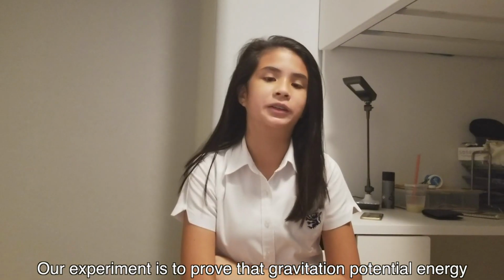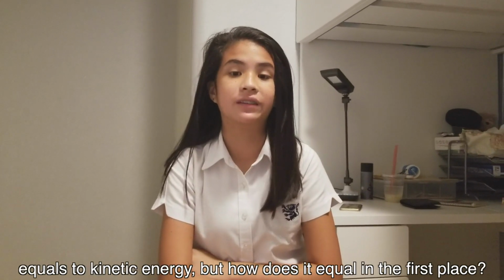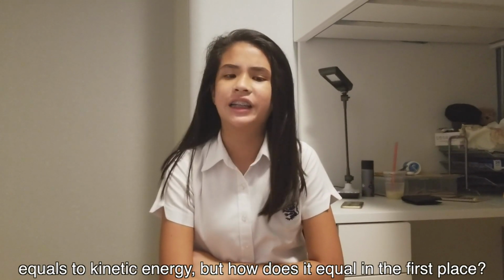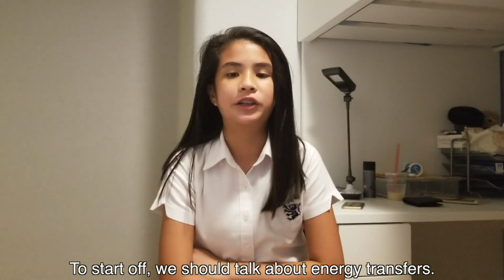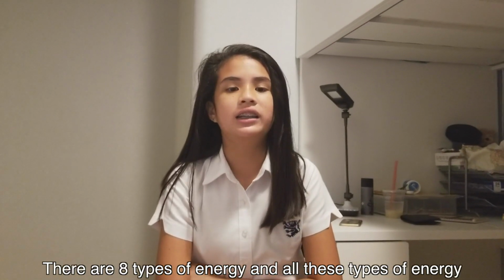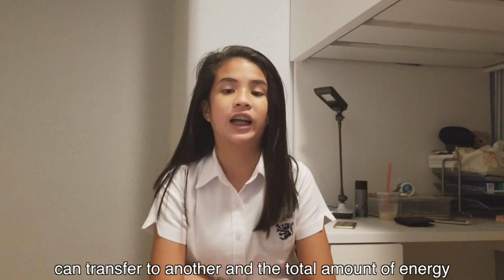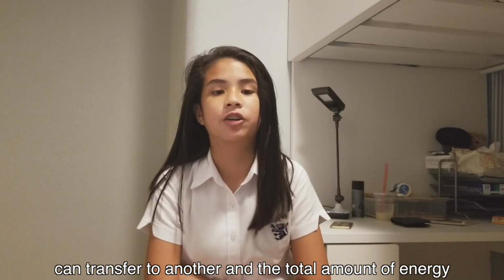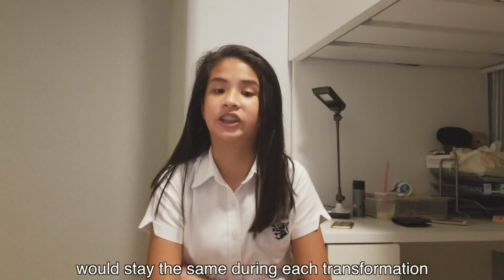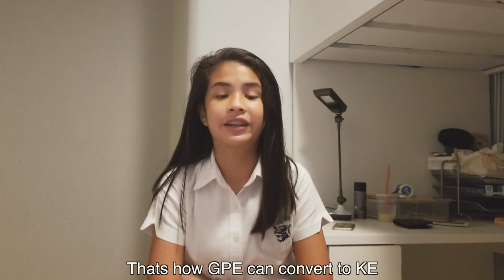Our experiment is to prove that gravitational potential energy equals kinetic energy. But how does it equal in the first place? To start off, we should talk about energy transfers. There are 8 types of energy, and all of these types of energy transfer to another. All 8 of them, and the total amount of energy would stay the same during each transformation. That's how GPE can convert to KE.